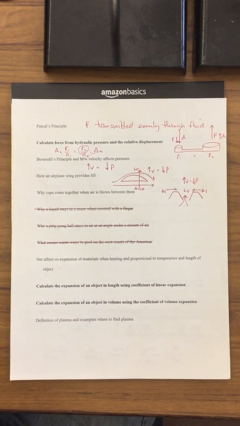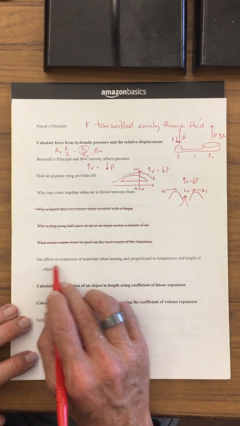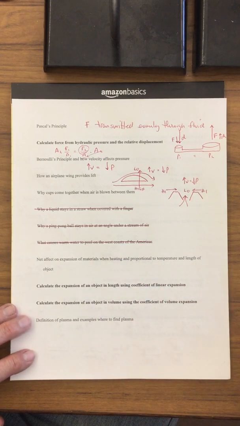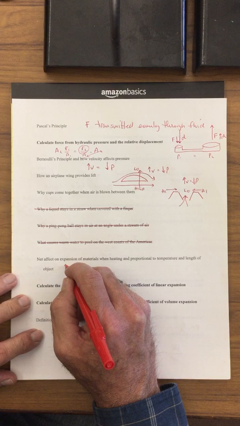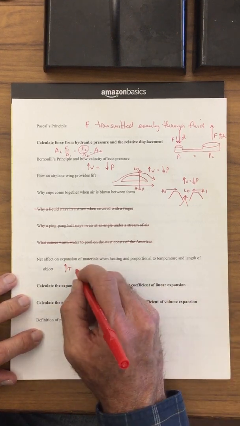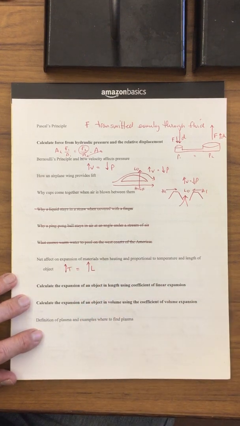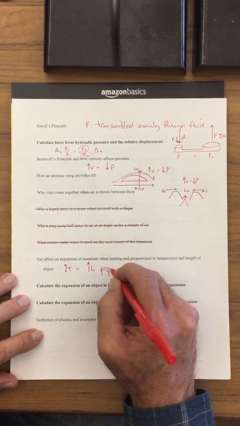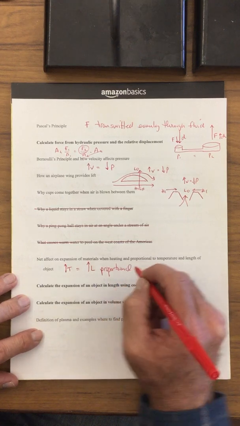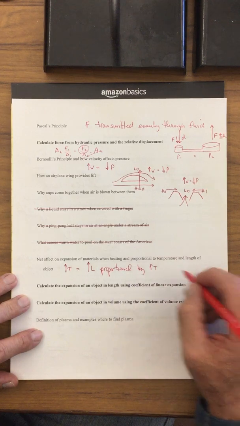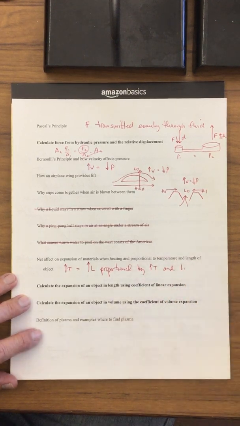So the last concepts are related to thermal expansion and plasma. The net effect on expansion of materials when heating is proportional to temperature and length of the object. When you increase the temperature, you're going to increase the length of an object, and it's going to be proportional to the increase in temperature and the original length.